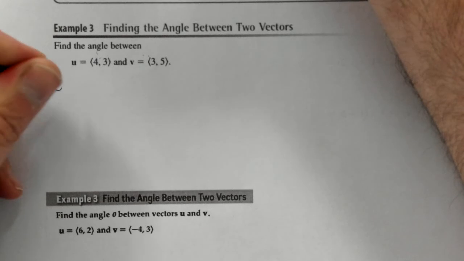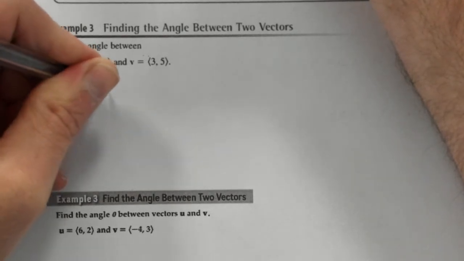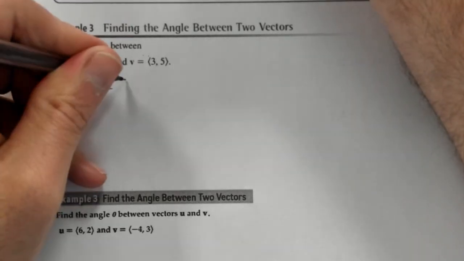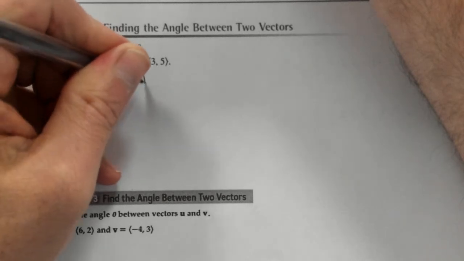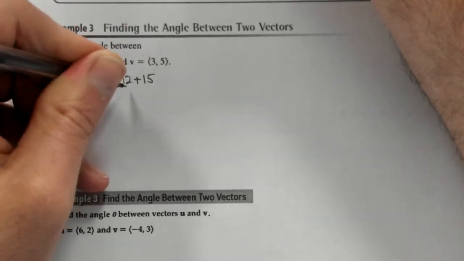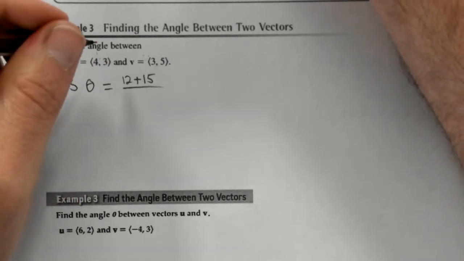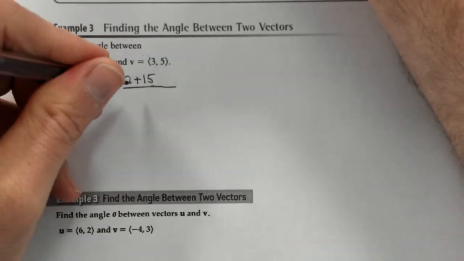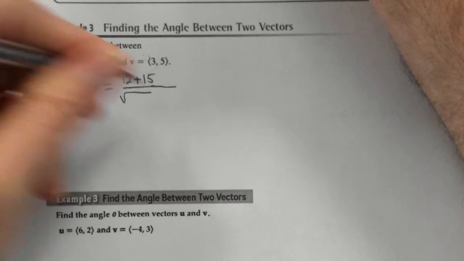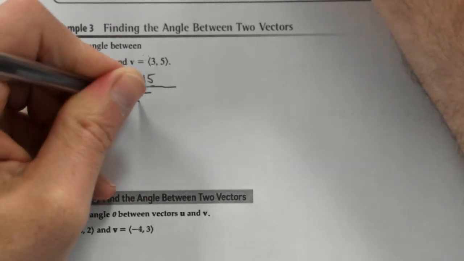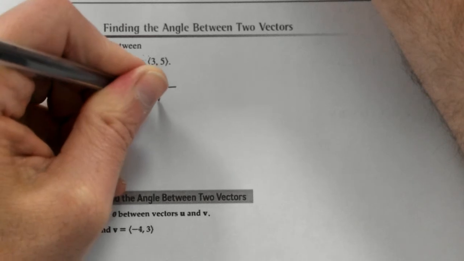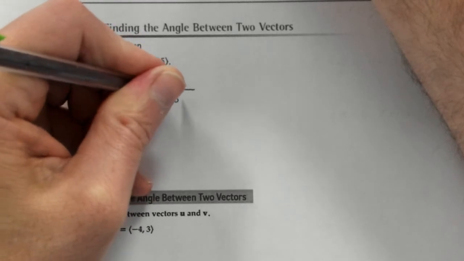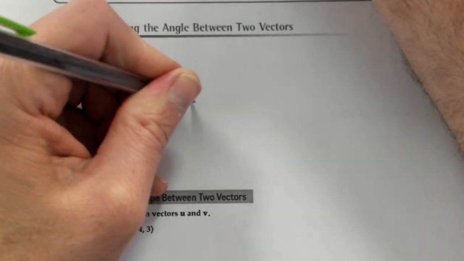So it's going to be cosine of the angle is equal to the dot product of the two, which is going to be on the top of the fraction, 12 plus 15. 4 times 3, 12. 3 times 5, 15. Over the magnitude of the first one, which is the square root of 4 squared plus 3 squared, times the magnitude of the other one, which is the square root of 3 squared plus 5 squared.